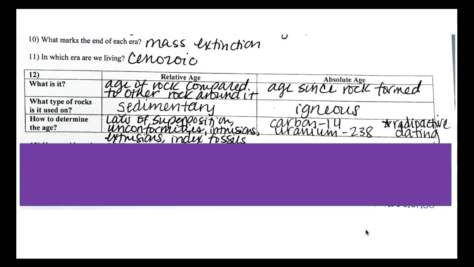Relative age versus absolute age. So relative age is going to be the age of rock compared to other rock around it. So it's about how old it is based on evidence that is around it. And the absolute age is going to be the birth date of the rock. It's the age since that rock formed.